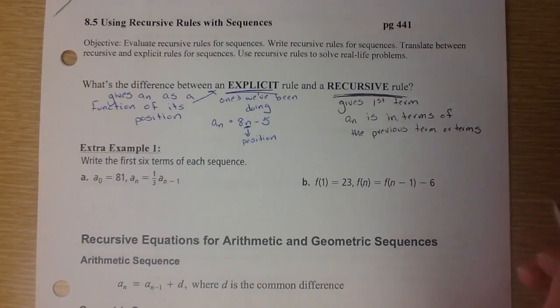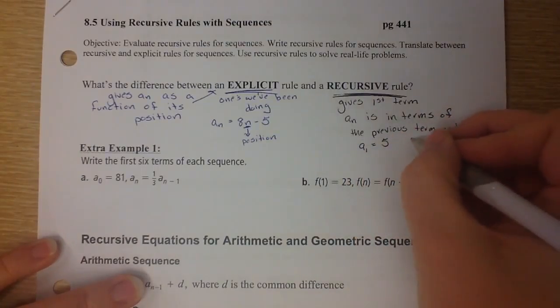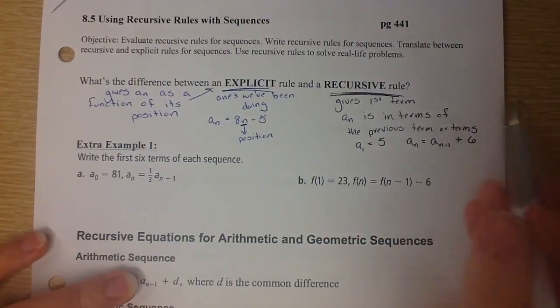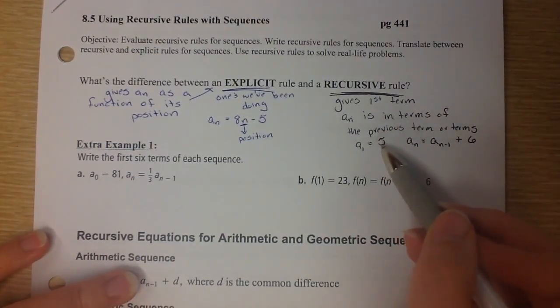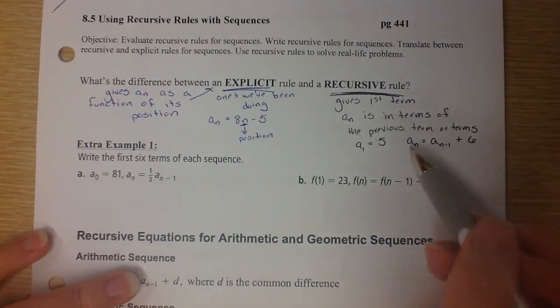An example of a recursive rule would be, let's say, a sub 1 is 5, and a sub n equals a sub n minus 1 plus 6. What this is telling me is that my first term is 5, and to get to my next term, a sub n, if I want the 10th term, I need to take the 9th term, a sub n minus 1, and add 6.